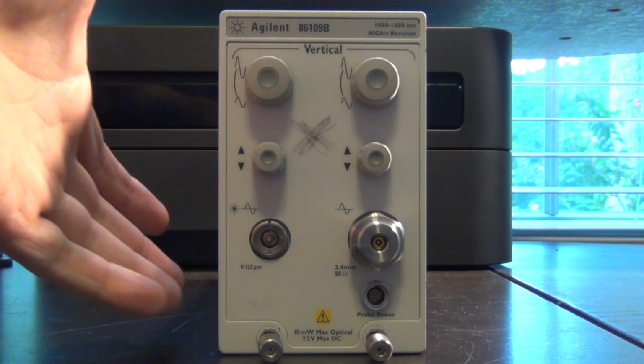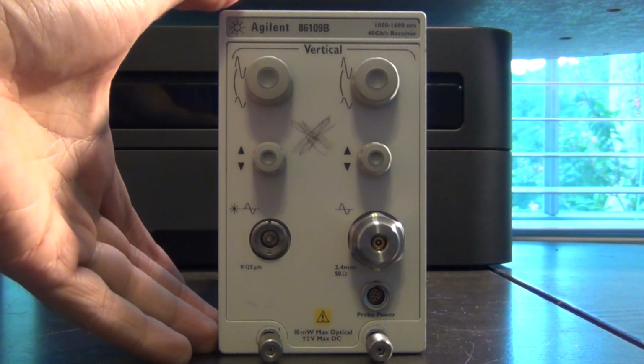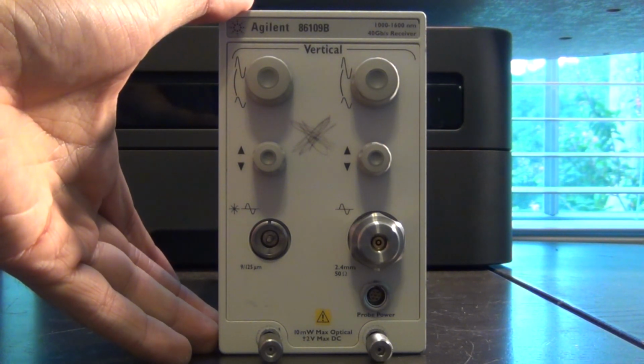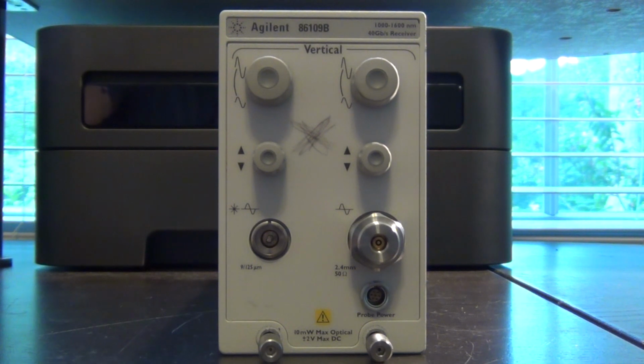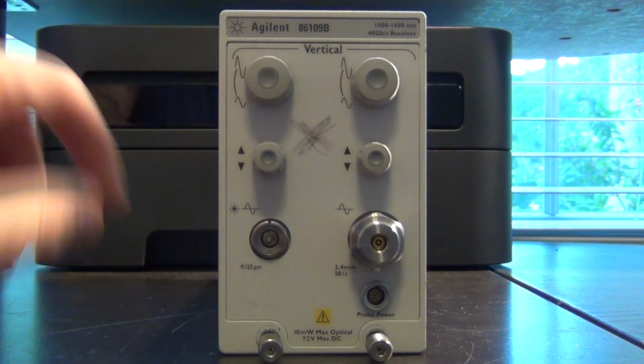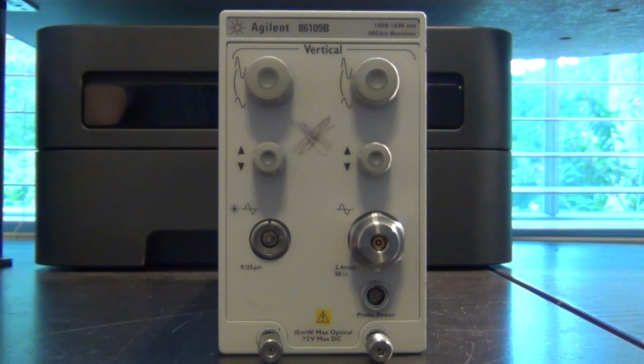So the question is, well, how the heck does this thing do 50 gigahertz of analog bandwidth? How can I sample 50 gigahertz of analog bandwidth in such a form factor? And how does the actual DCA mainframe work? Well, before we take this apart and take a look at what's going on and what's inside it, this is a broken unit. Obviously, you can tell from that big X-ray drawn on it.